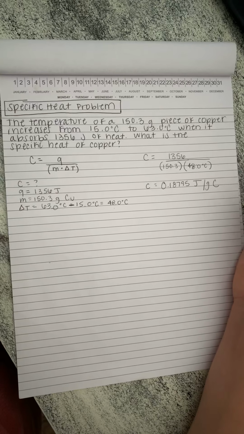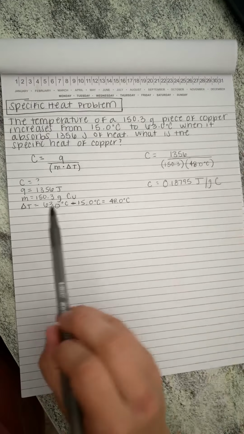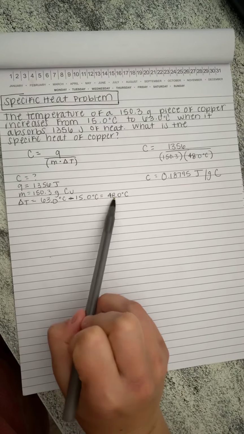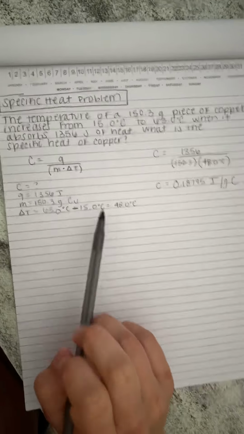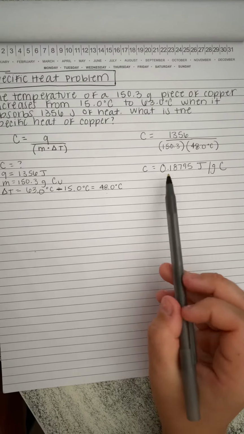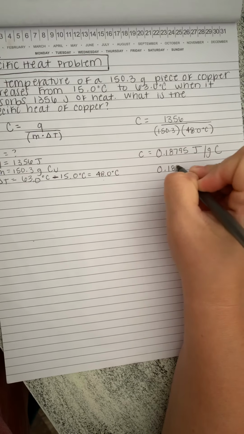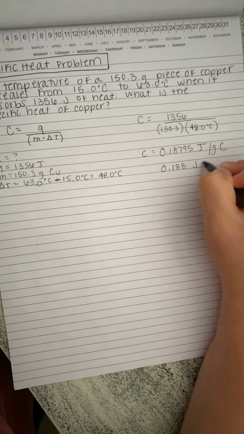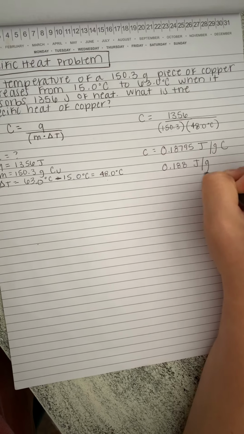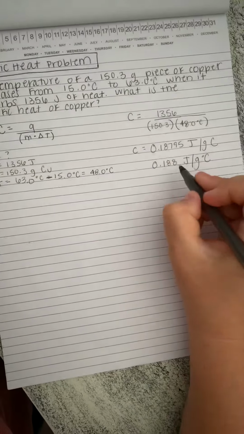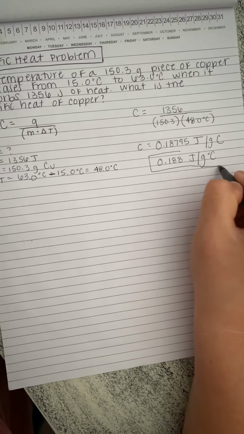But if we go back to our sig figs, in all of our answers, we have 4 sig figs, we have 4, and then we have 3 right here. So we need to round this answer down to 3 sig figs, which would be 0.188 joules per gram Celsius. Okay, so this is going to be your final answer.